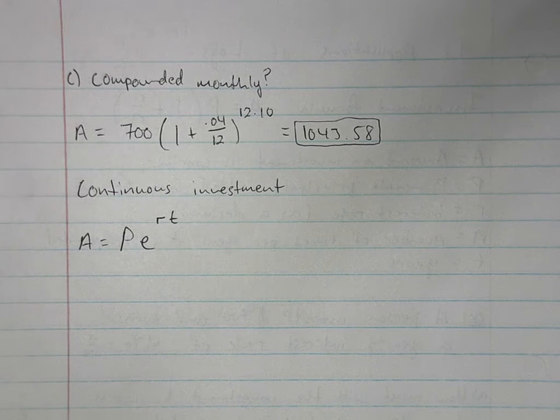Again, I will tell you guys if you need to know or memorize this for the test, or if I'll give it to you on Friday. You will know. Right now you have your notes.